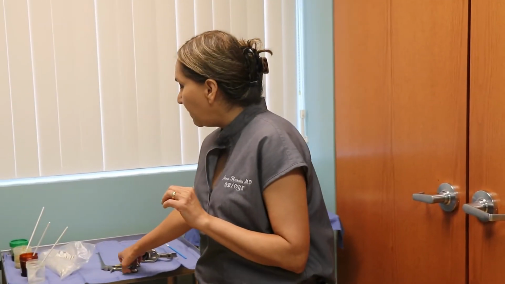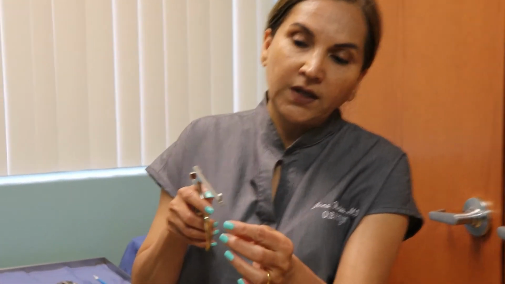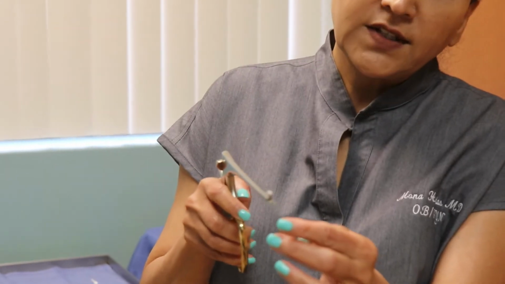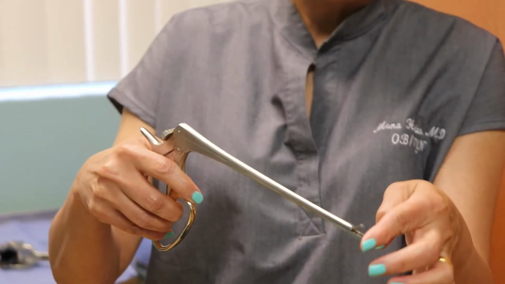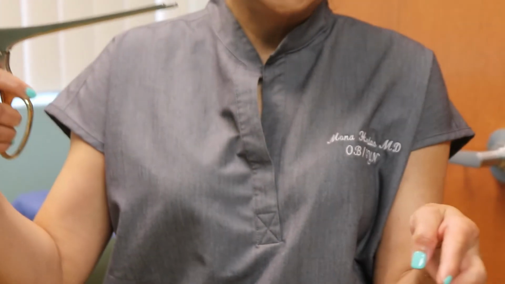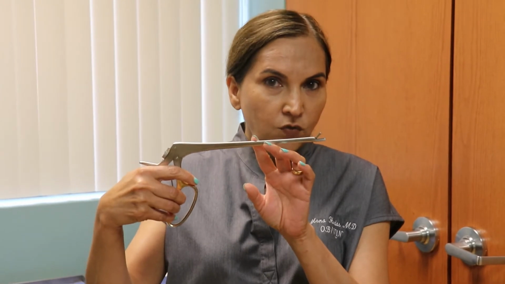So we do a biopsy. Now don't worry about the word biopsy. It's a very microscopic biopsy. So this is the instrument. This is the biopsy instrument. See, it has got these two jaws in there, and it's just going to go and pinch a little bit of your cervix and come out. It's a little pinch, tiny, tiny microscopic biopsy. This is what we use for it.